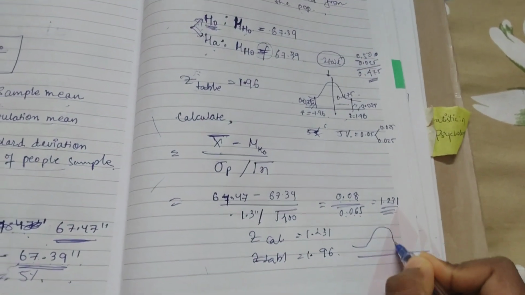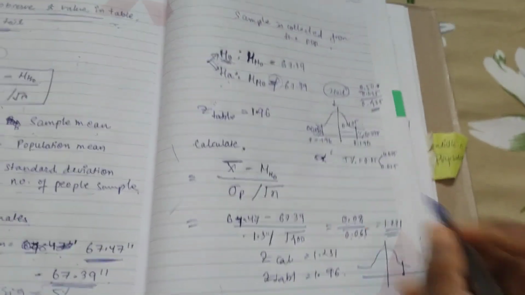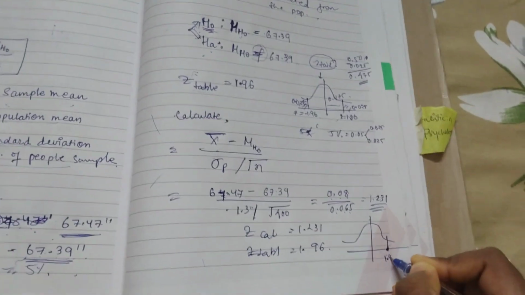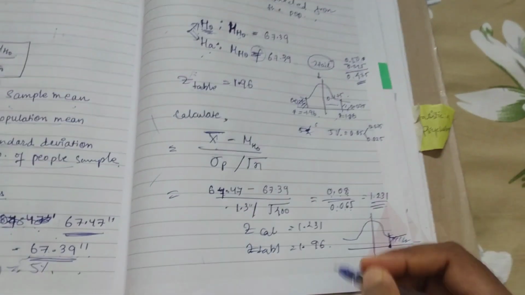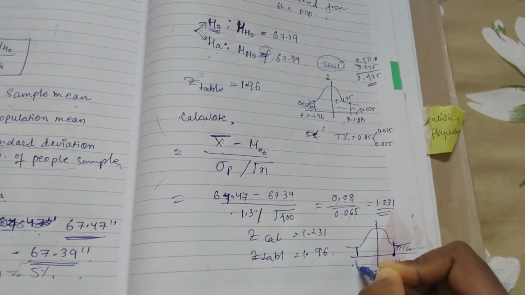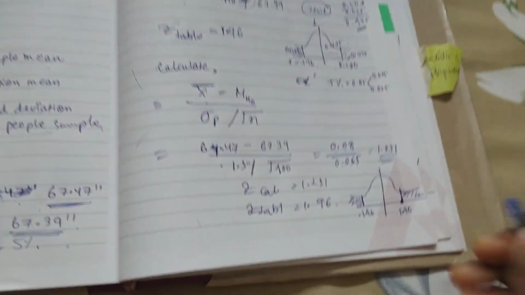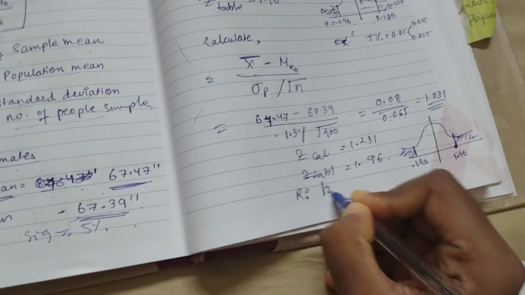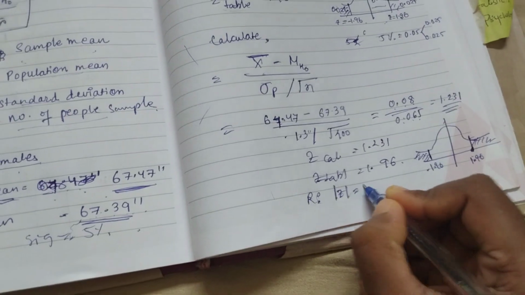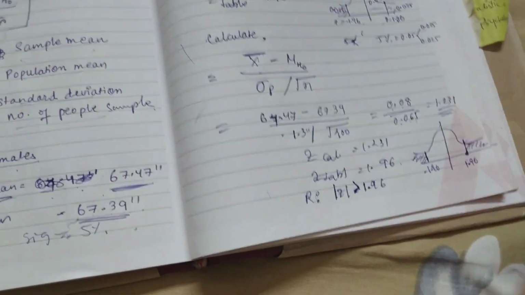When we make this graph, we plot the z value as 1.96. Whichever is greater than 1.96, we reject, and if it is lesser than minus 1.96, we reject it. So our rejection region is z greater than 1.96.